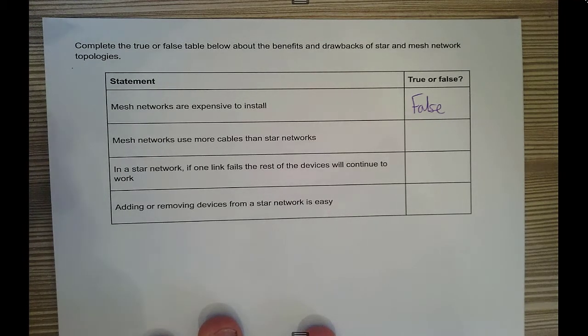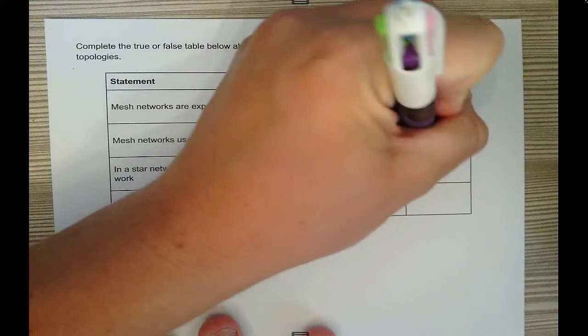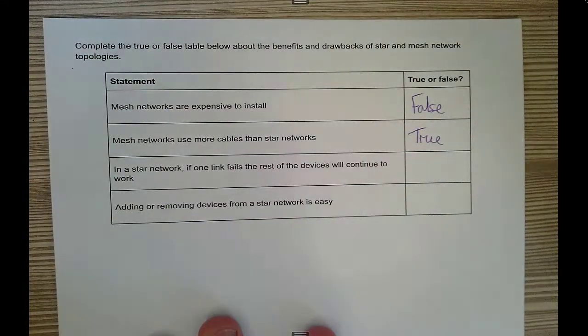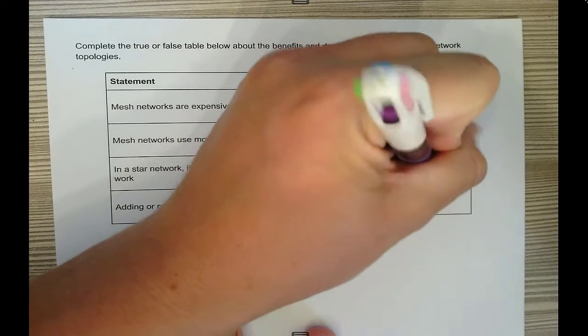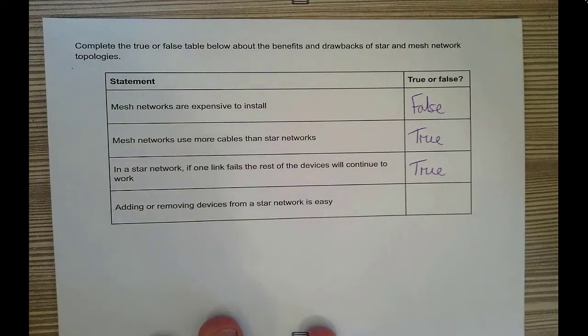Mesh networks use more cables than star networks. Well, if mesh networks are cabled in the first place, they will, because they have cables going from every device to every other device. In a star network, if one link fails, the rest of the devices will continue to work. Well, that's true, because as long as that central point doesn't go down, if one device drops off, the rest will just carry on working.